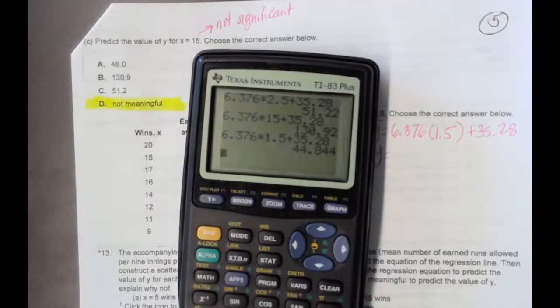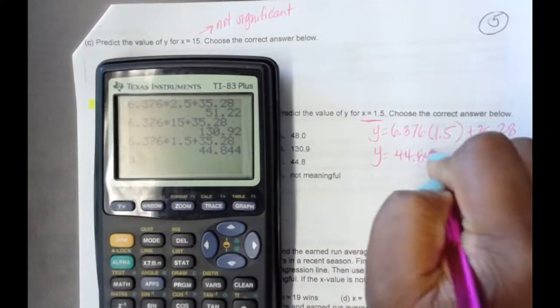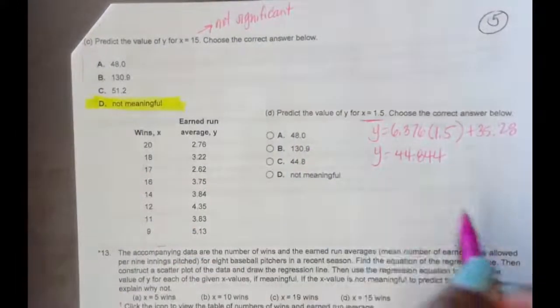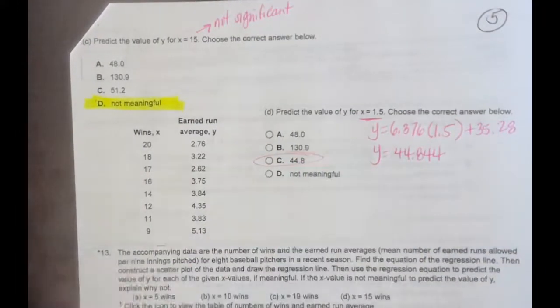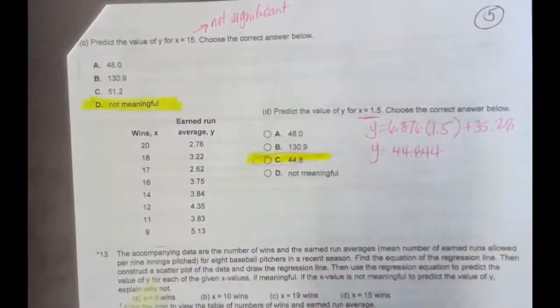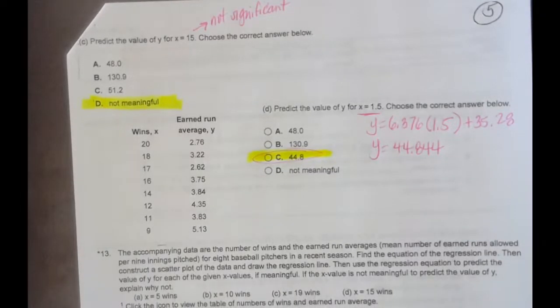$44.844. And I'm going to record right here 44.8. Alright. Number 13 is very much like number 12.